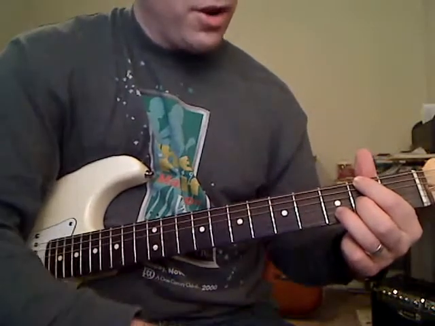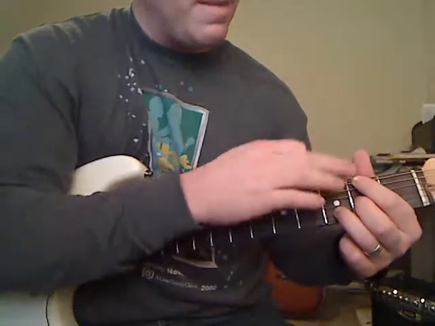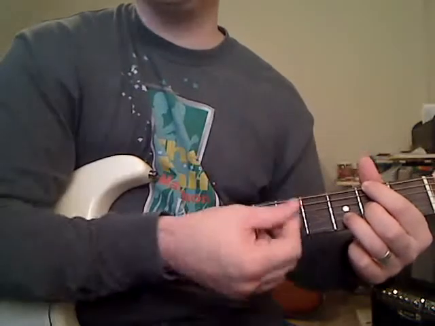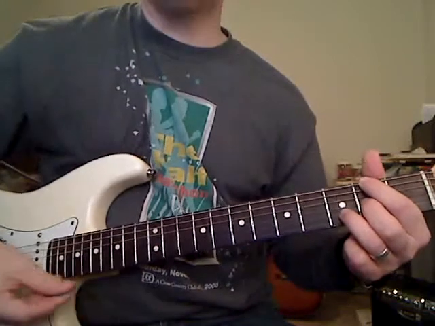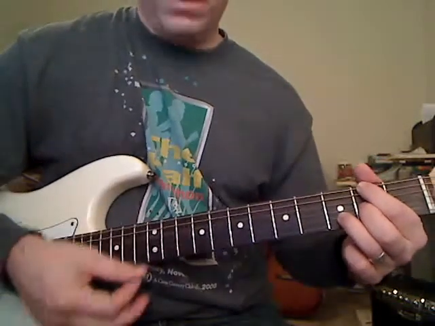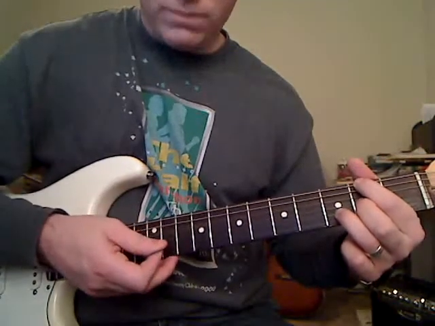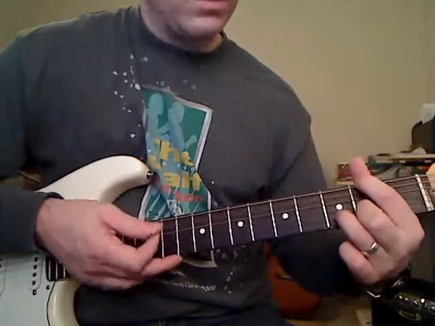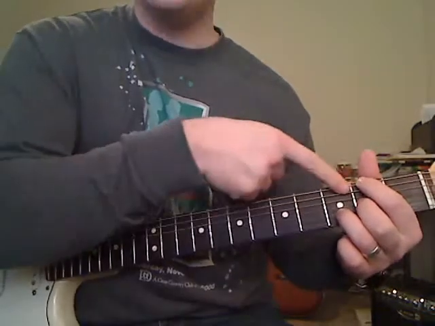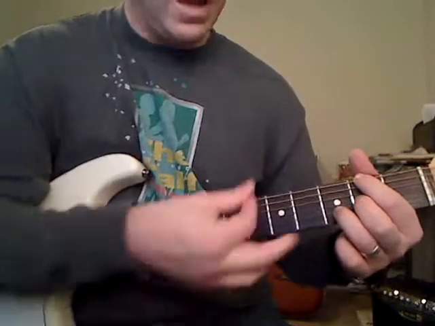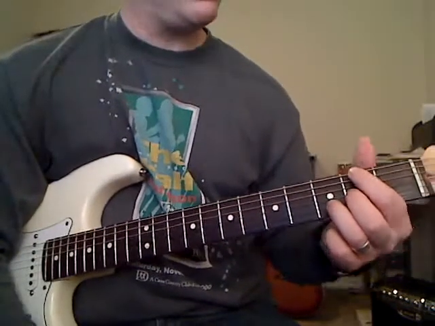Alright? Now all your other notes are playing. I actually usually mute this A string, but you can let it ring if you want to. And that's your next chord. So if you want to, you can have that A string playing, but don't worry about it if it mutes on accident, because I actually like the way that sounds better.